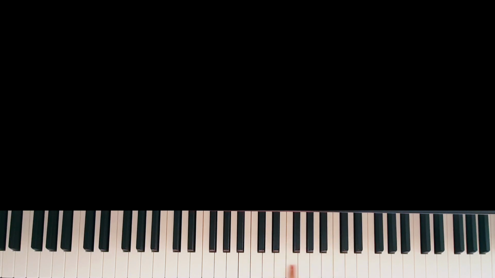So total 7 and 5, 12 notes. So C to B, it's definitely an octave, but we complete it with the C. As we complete sa re ga ma pa dha ni sa, sa again. So this is called octaves. Now you can try to count how many octaves do you have in your keyboard or piano.